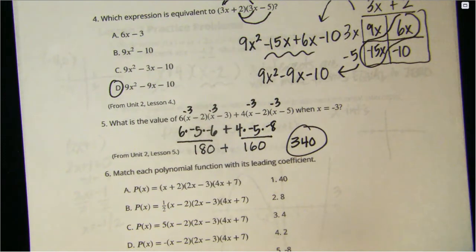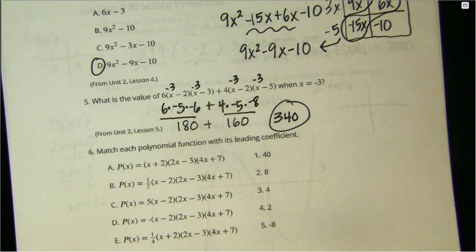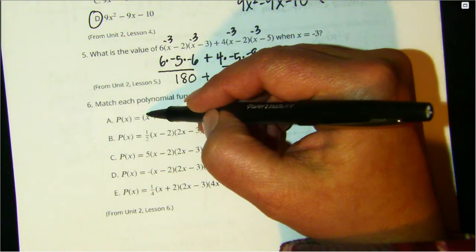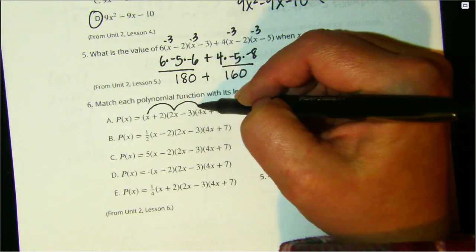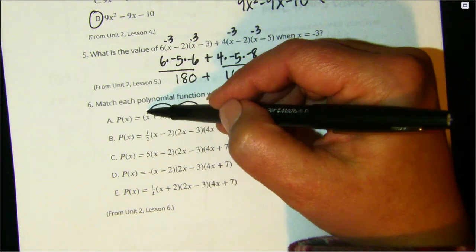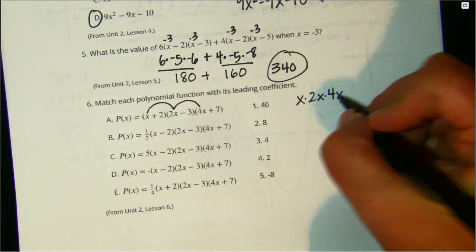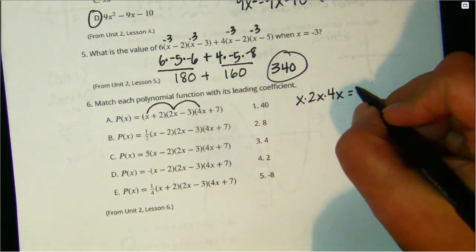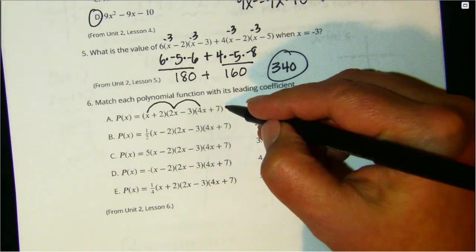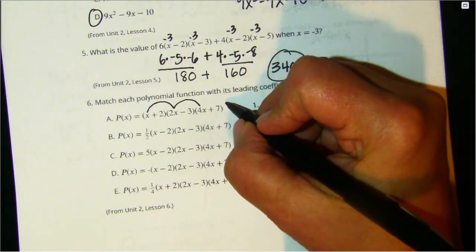All right, match each polynomial with its leading coefficient. So you don't really have to do everything out because look, this is just the 3. Those will all eventually get multiplied together. So x times, let's write this out, x times 2x times 4x is what? 8x to the third, so it's 8. 8 is the leading coefficient on this one. So I'll just say number 2 goes to this, or 8.